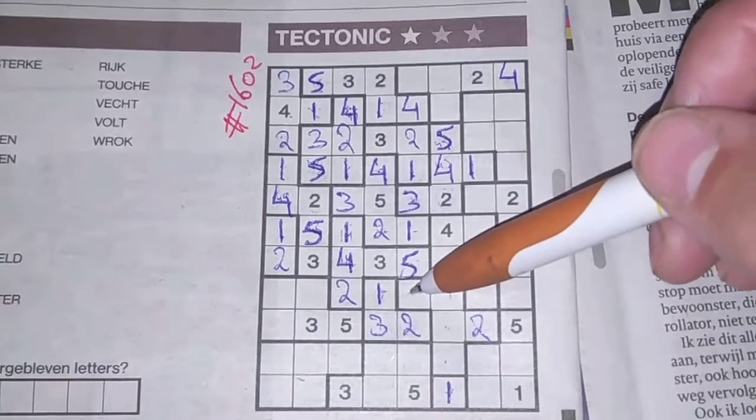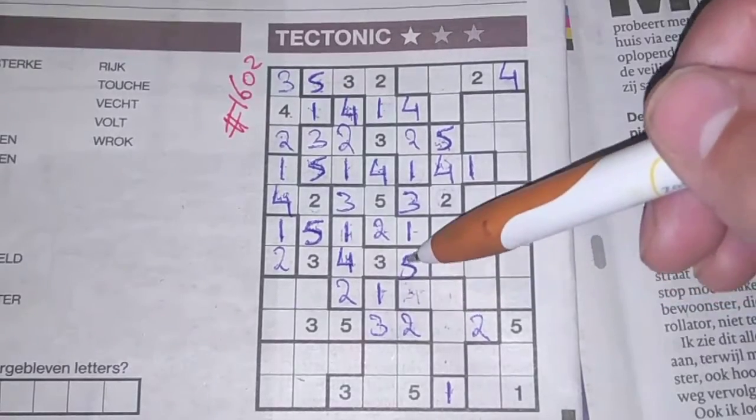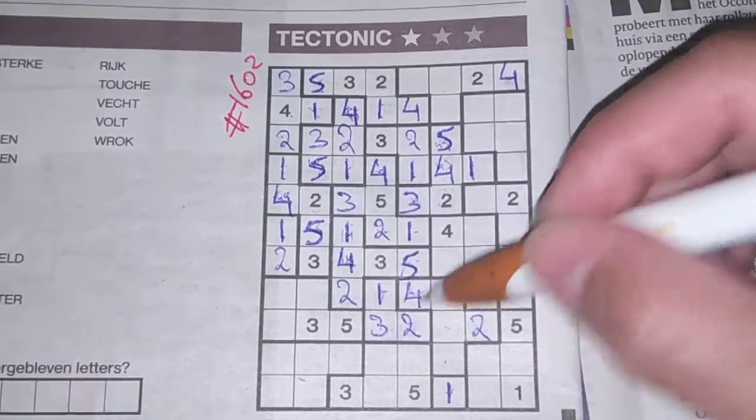This box should be a 4 because it cannot be a 1, cannot be a 2, cannot be a 3, cannot be a 5. Yes, definitely a 4.